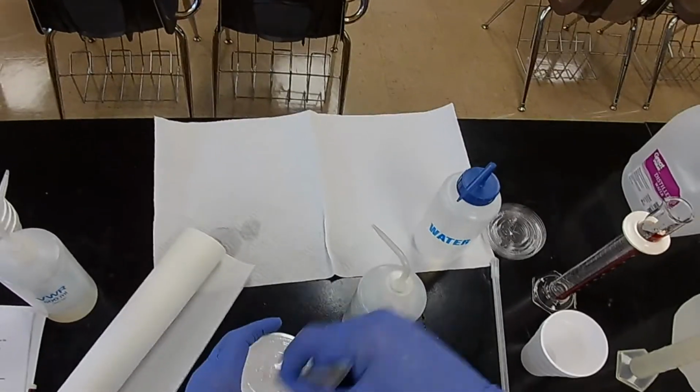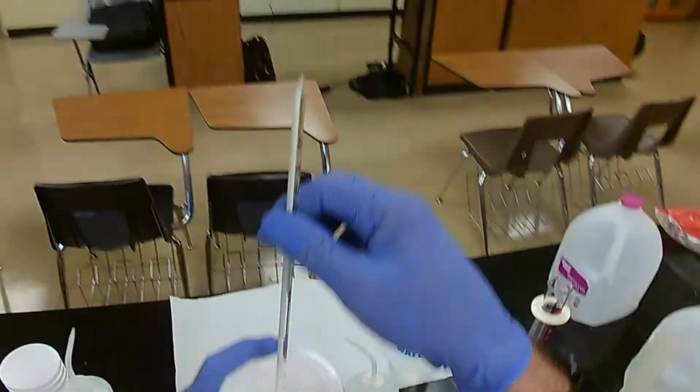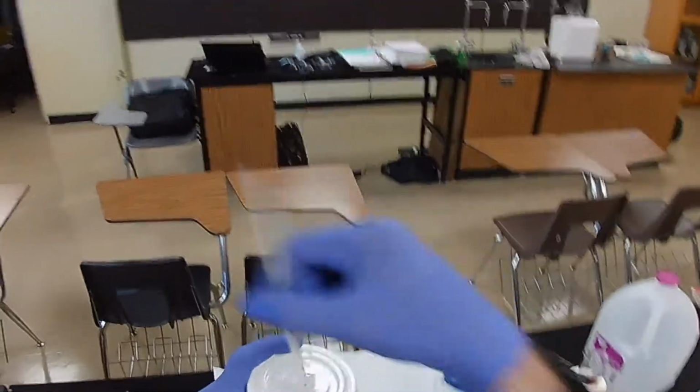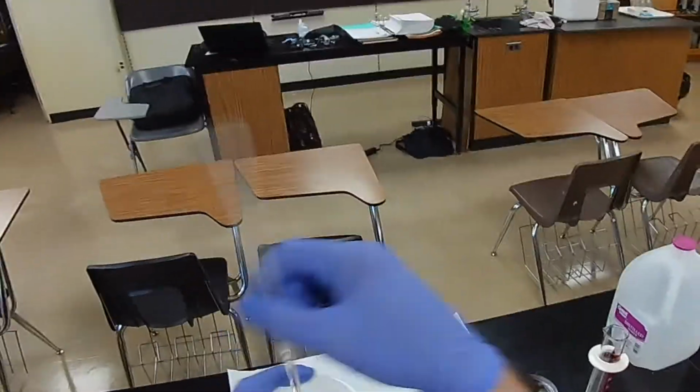Here we go. As it goes into solution, what's happening to the temperature? Oh, it's dropping. What does that mean? That means we have an endothermic reaction, a heat of solution that's endothermic.